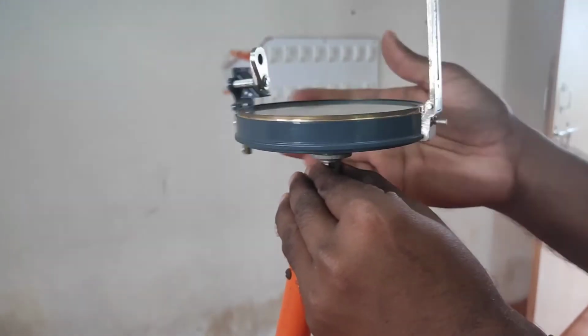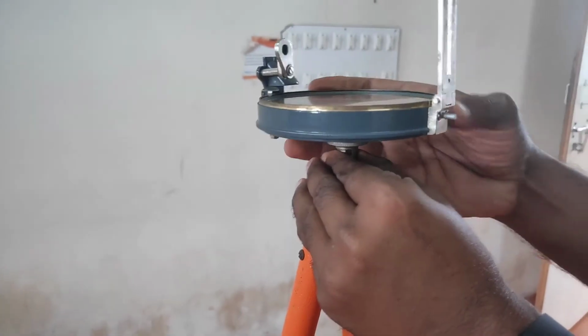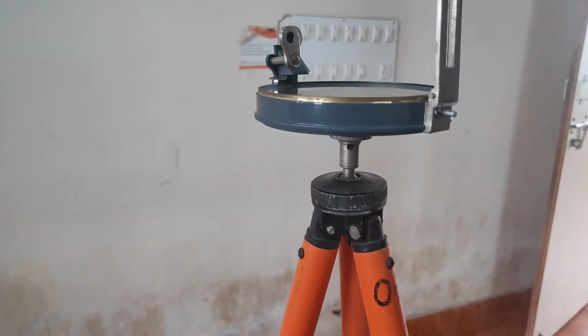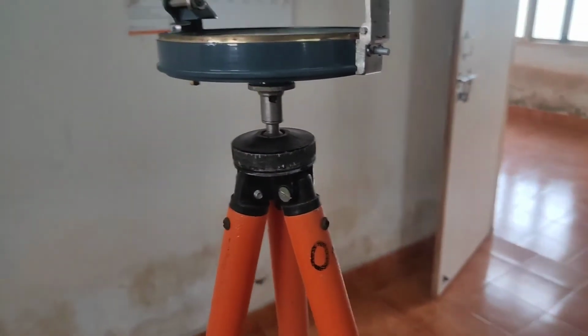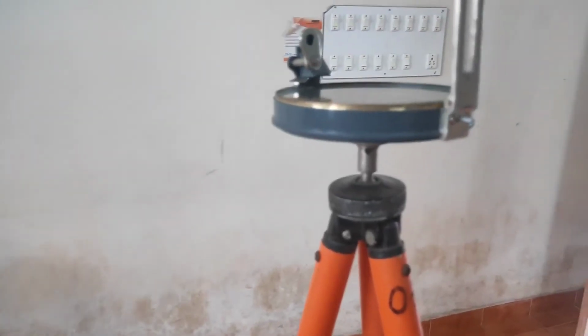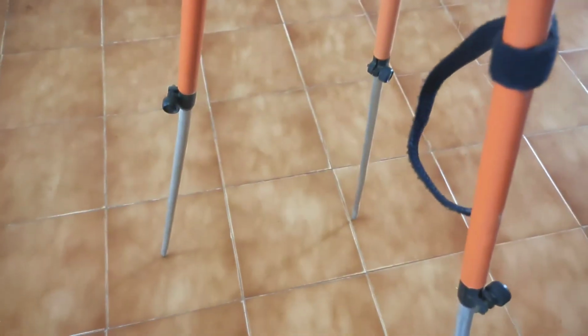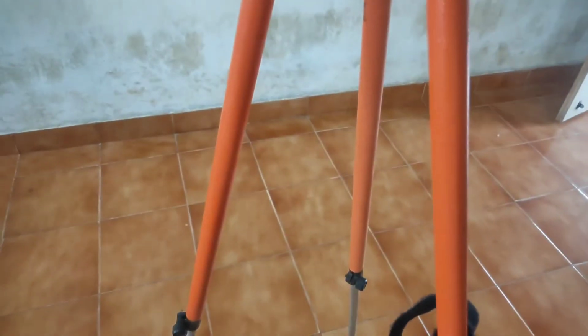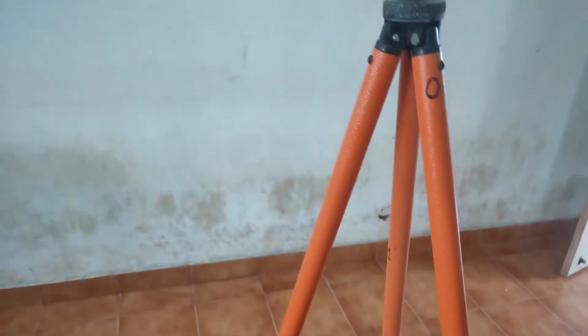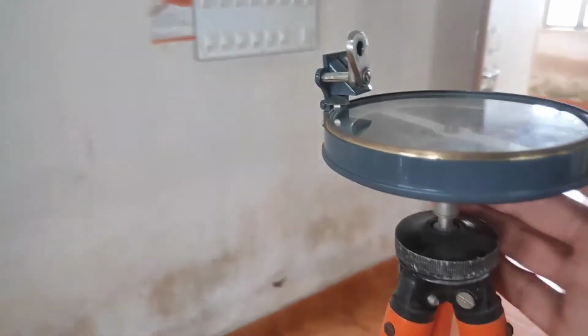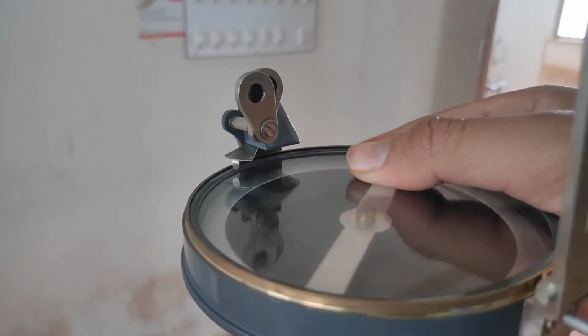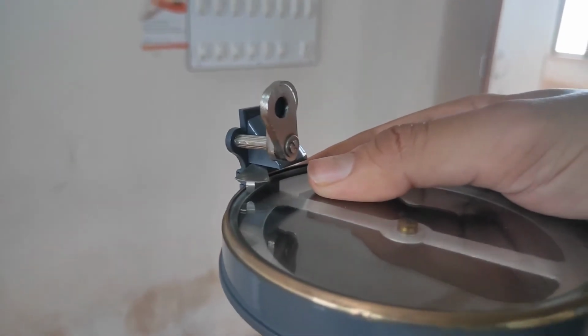Now whenever we place the instrument over the ground, we have to go for the temporary adjustments. What are the temporary adjustments? The first one is centering. Centering means you should mark the points on the ground by using a plumb bob. Next is leveling. Leveling in the sense that this graduated circle should move freely.